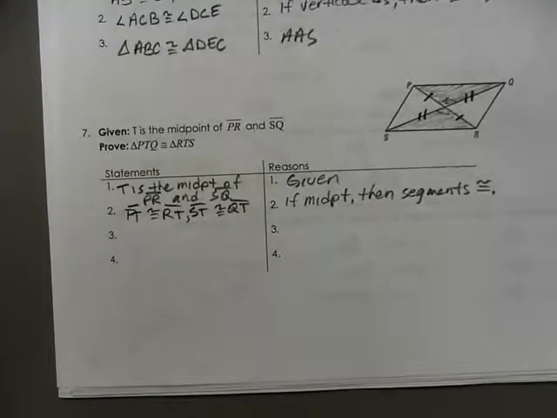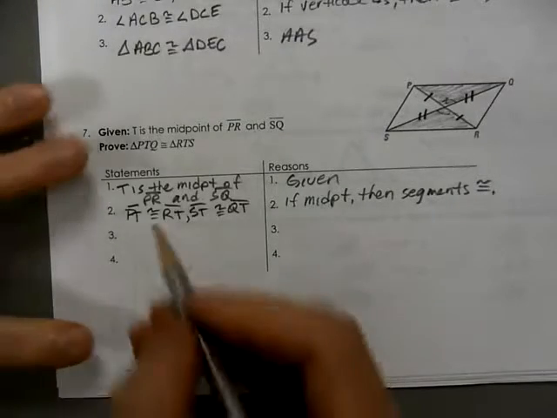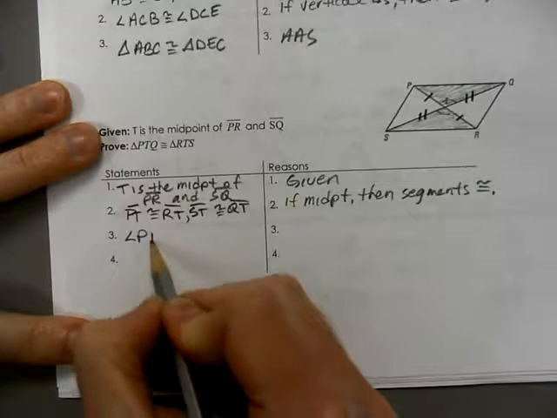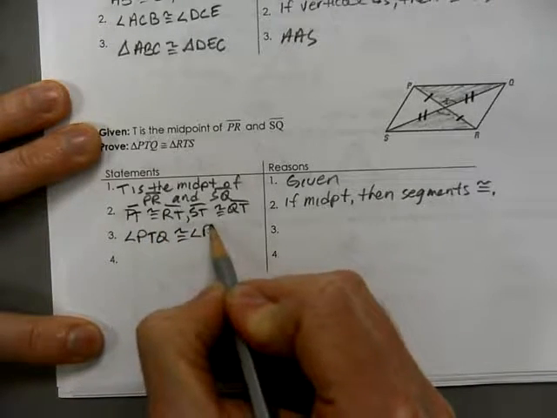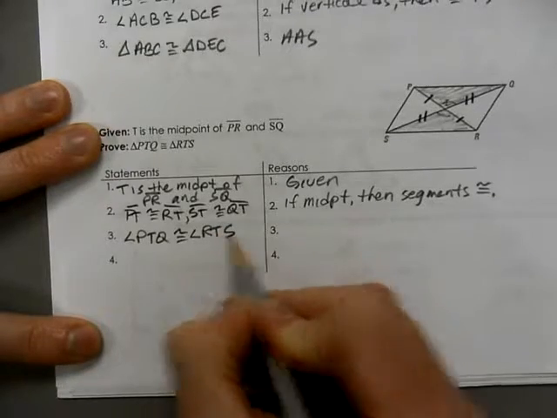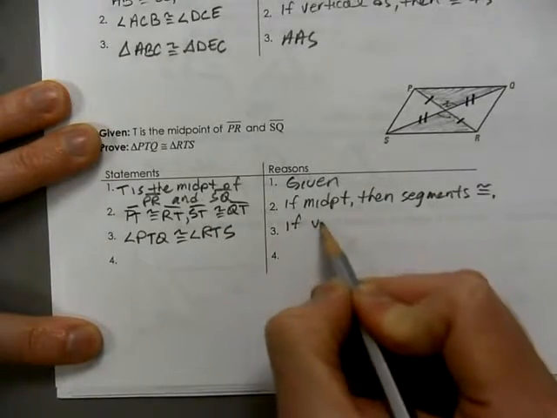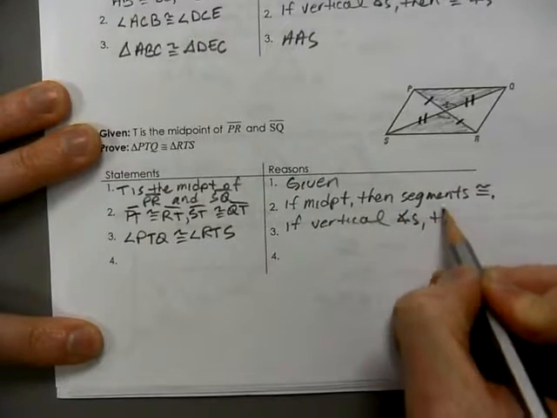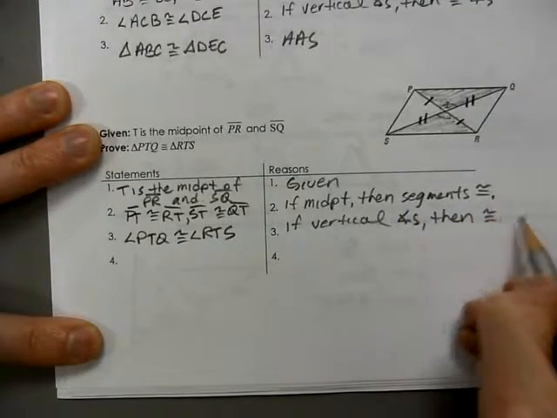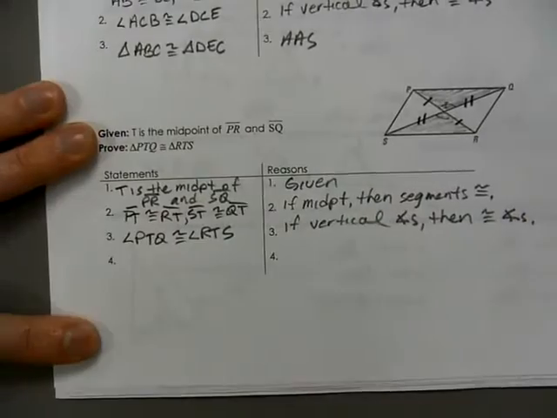What else do we need to talk about? What did we come up with in our plan? We talked about angle PTQ being congruent to angle RTS. If vertical angles, then congruent angles.